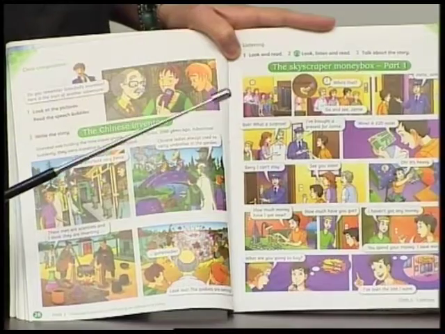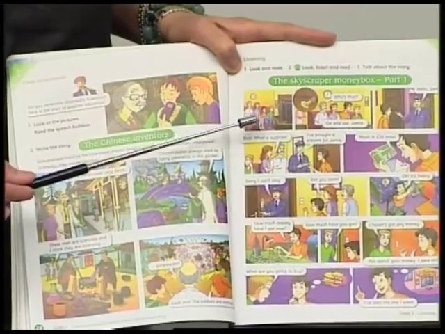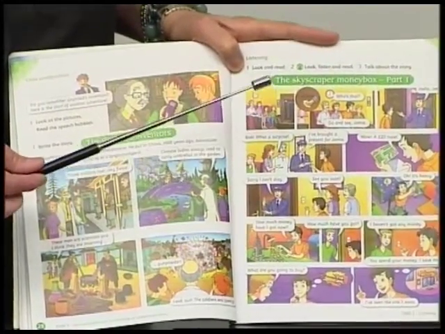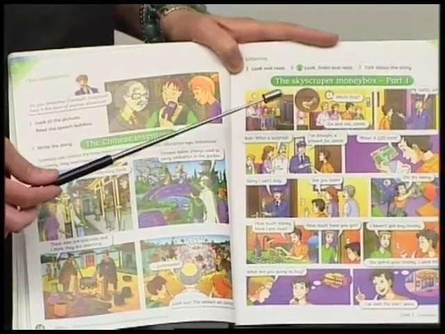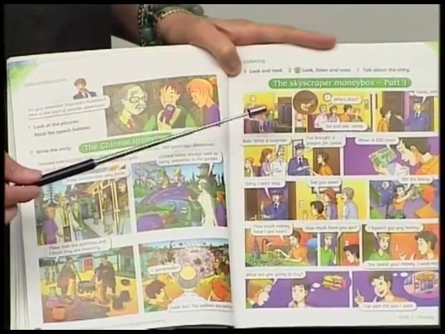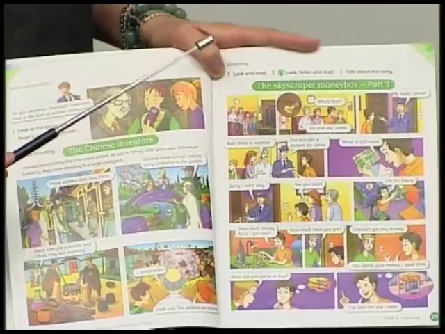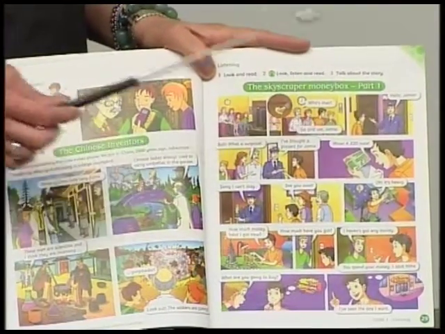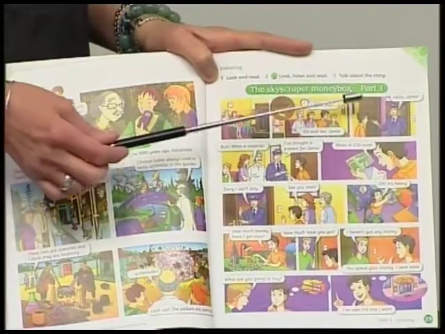So this is the family and there is a young man, Jamie. The main hero of this story is Jamie. You see the man, he is a pilot, his Uncle Bob, Jamie's uncle.